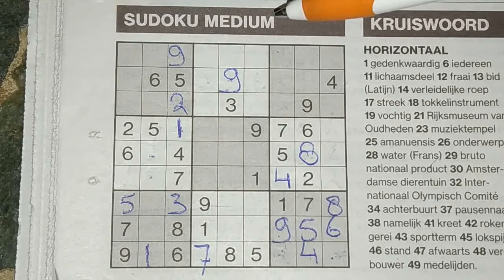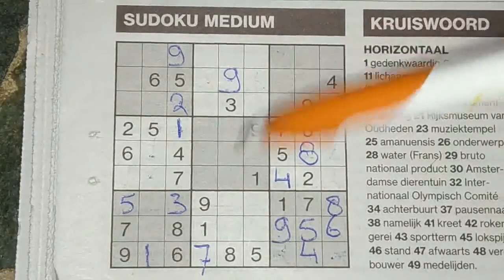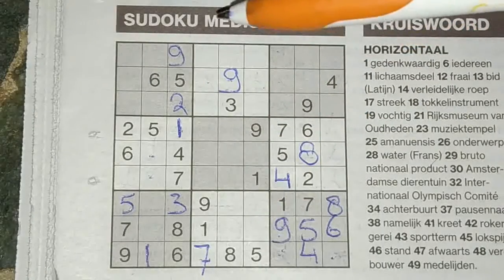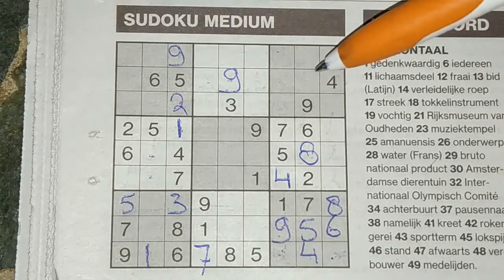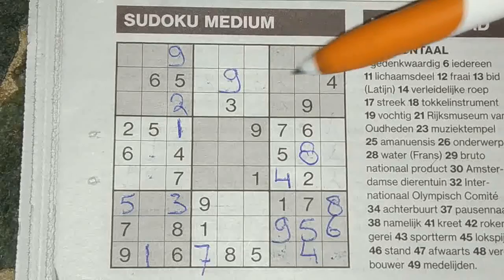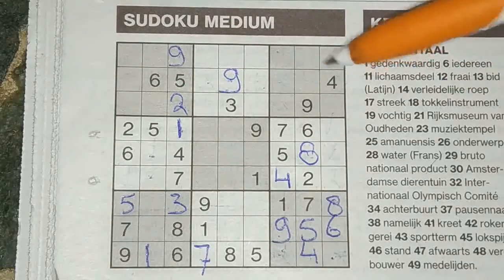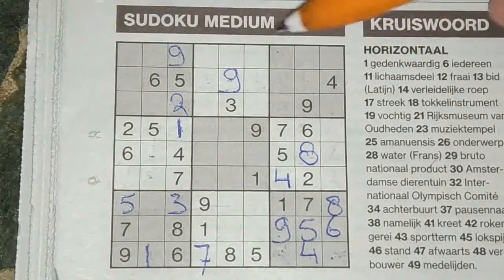Then 7, yes. In this row, the second row, we have 1, 2, 3, 4, 5 missing numbers.